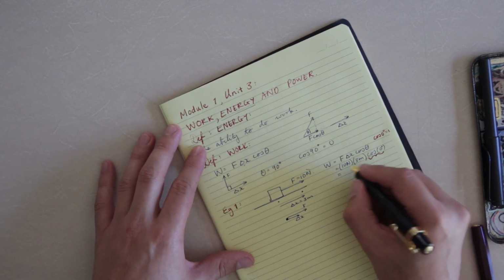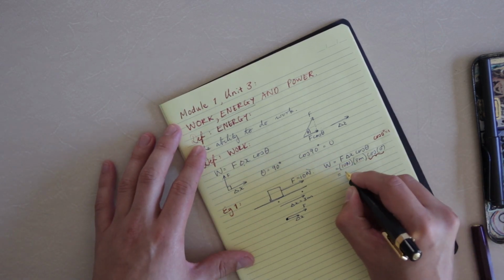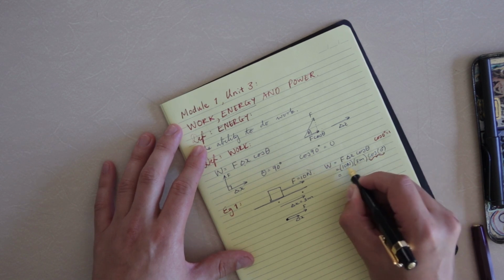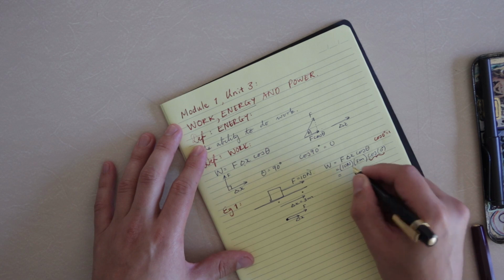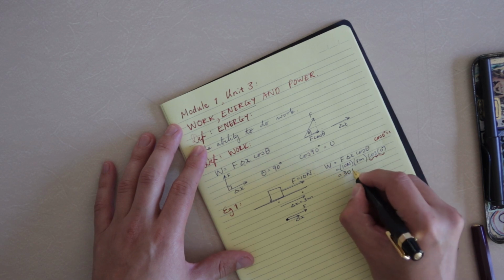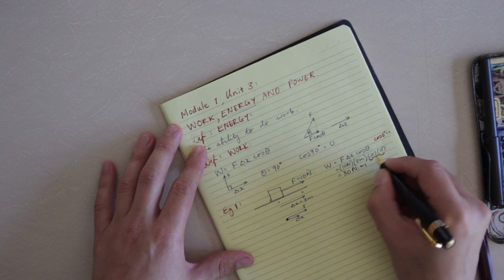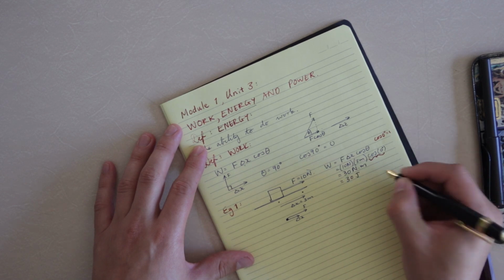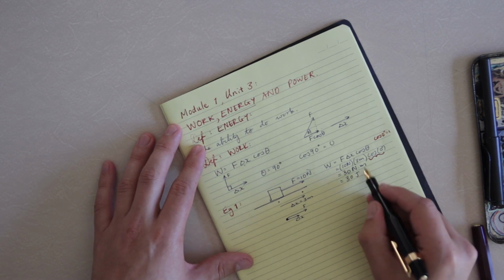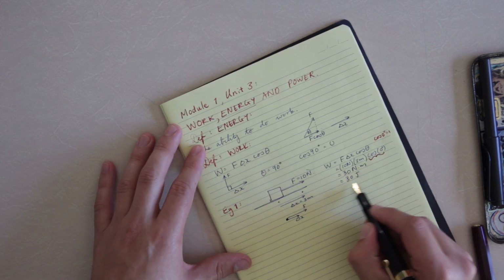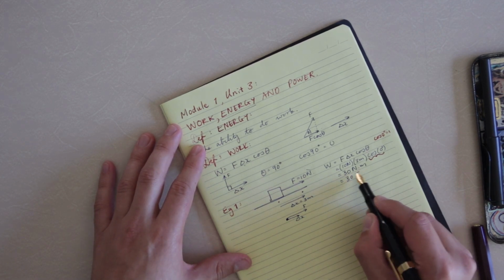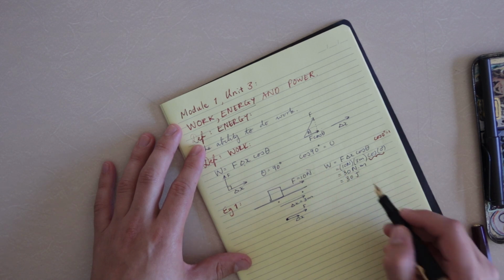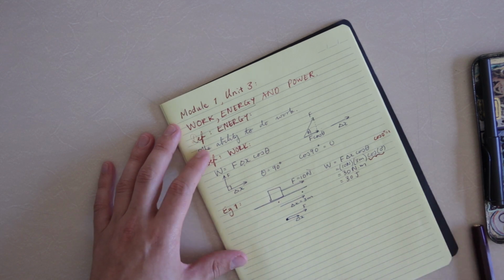So my work is just going to be 10 newtons times 3 meters. That gives me 30 newton meters, and that is the same as saying 30 joules. We'll have a look perhaps at that derivation later. Not too important, but very important here is that we remember we're working with work, so my unit for work is going to be joules, the same as for energy.